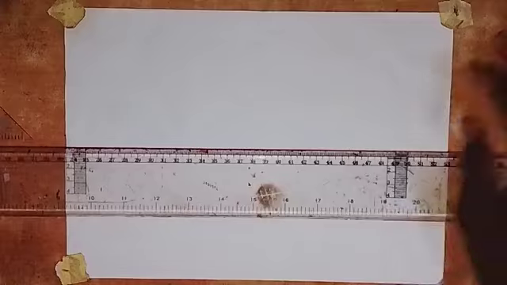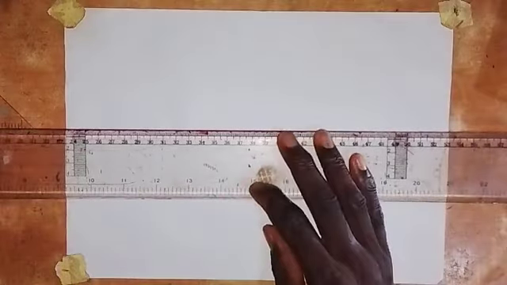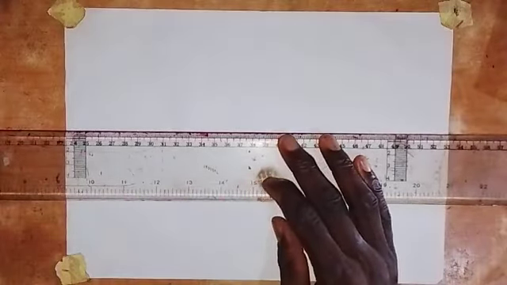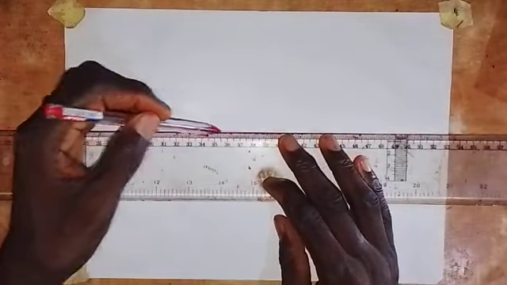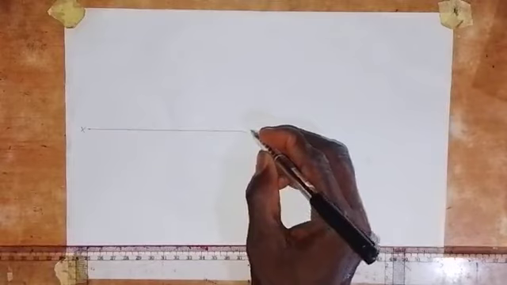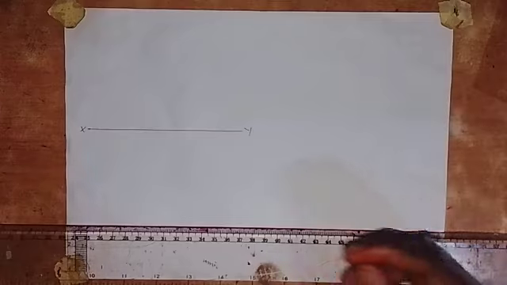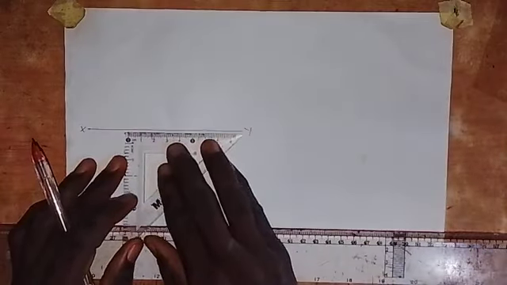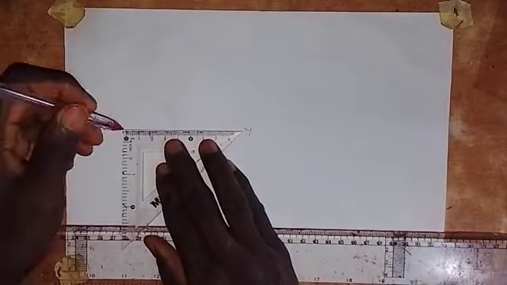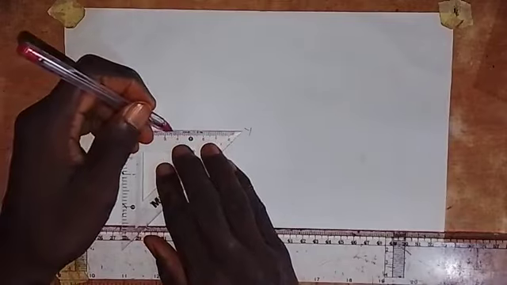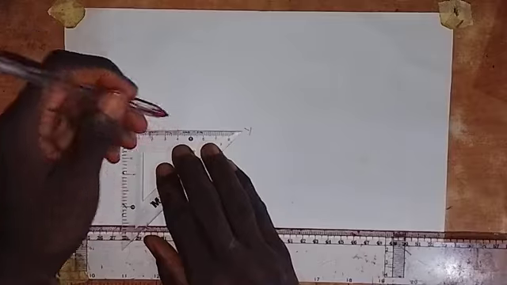So we have to draw the given views first as we are instructed. So we are going to draw the XY line first. So here is the XY line. We need to label it. So this is end X, and this is end Y here. What we are going to do right now is take a measurement of 40 millimeters. So from this point to this point is 40 millimeters.